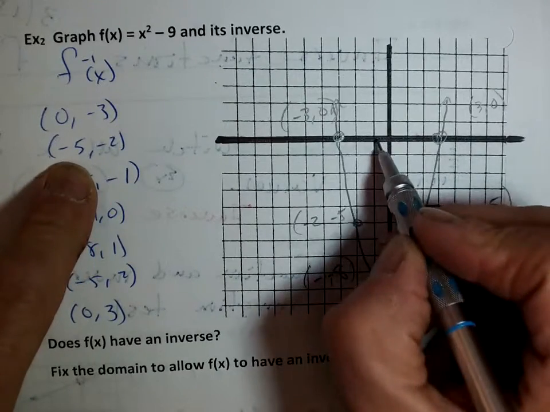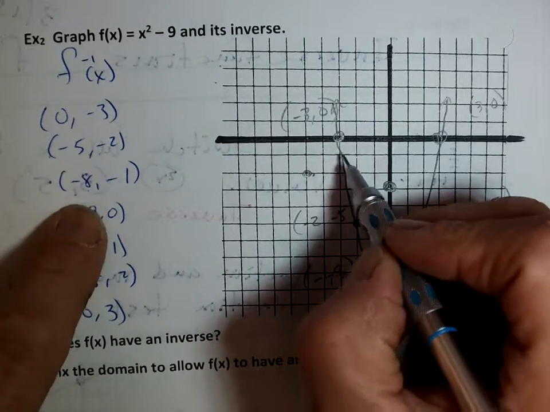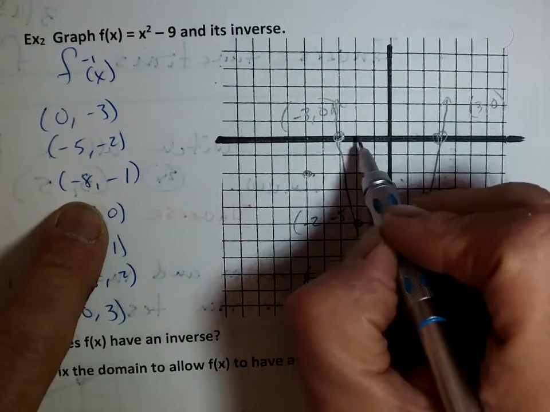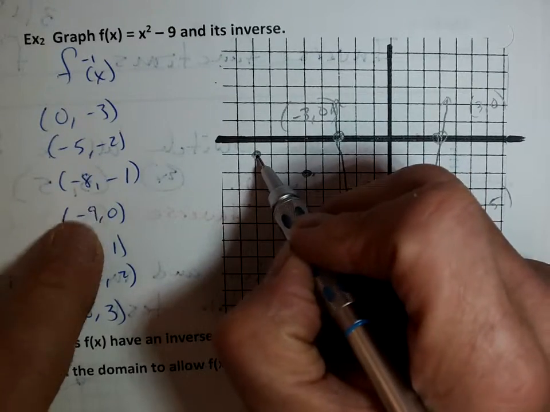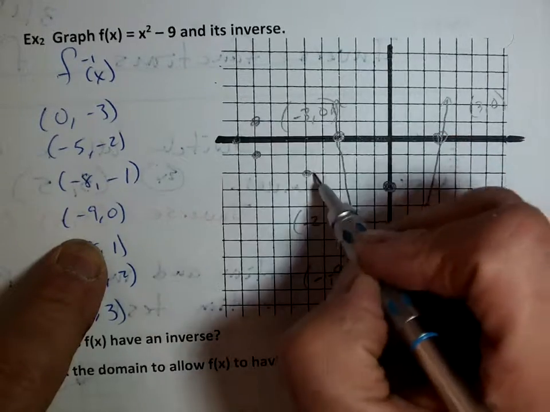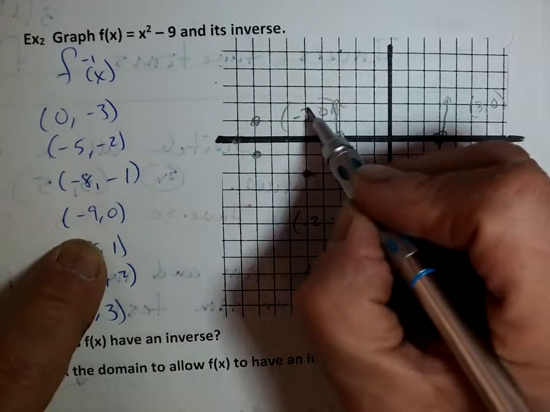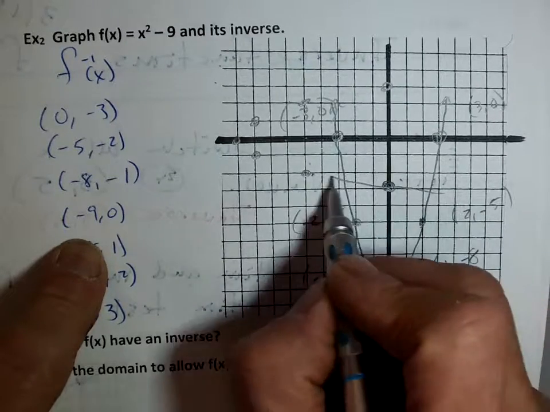Negative 5, 1, 2, 3, 4, 5. Negative 2 is here. Negative 8, 5, 1, 2, 3, 4, 5, 6, 7, 8. Negative 1, negative 9, 0, okay? And I'm just going to do my parabola. It's a sideways parabola is what it turns out to be, doesn't it? It's a sideways parabola, and it looks like this.